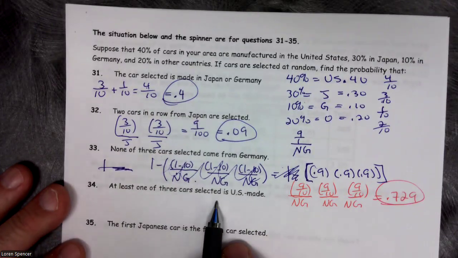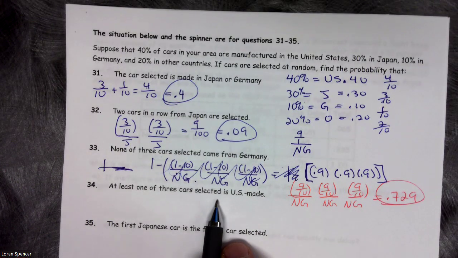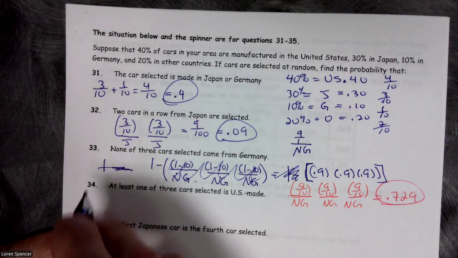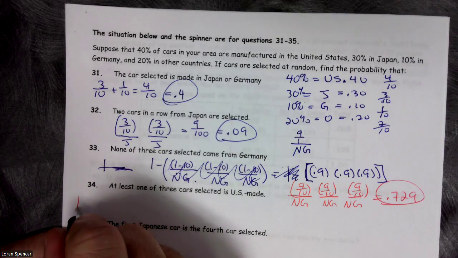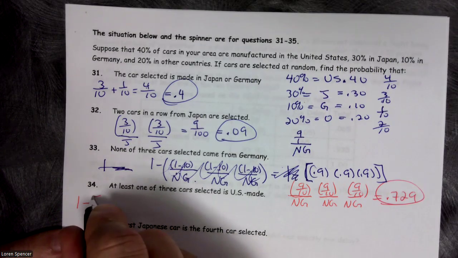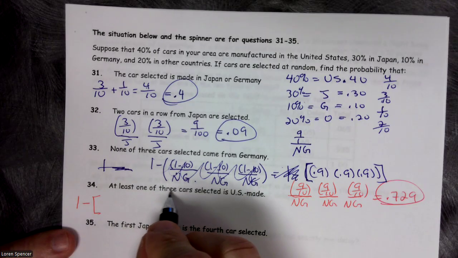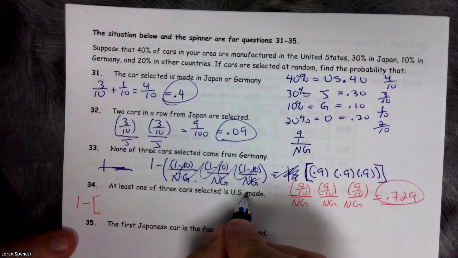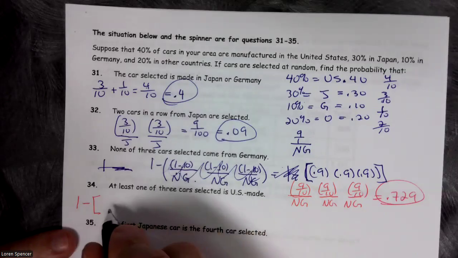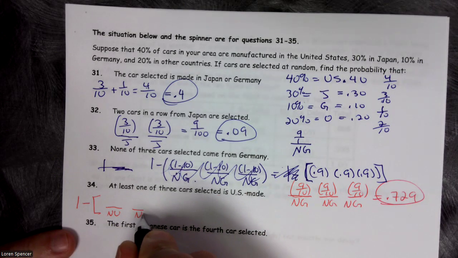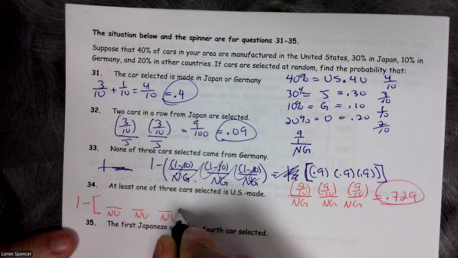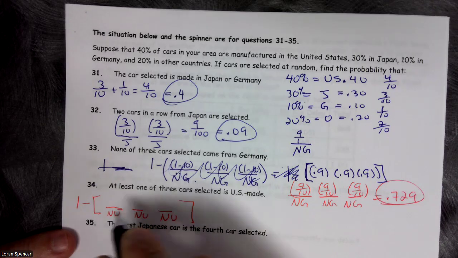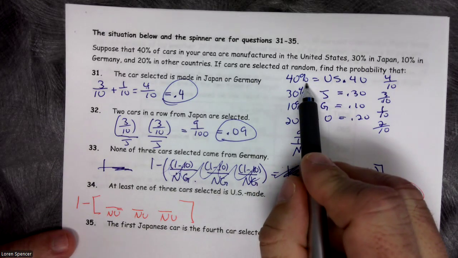At least one of the cars is US made. Okay. So at least means we have to do one minus the opposite of what they asked for. So the opposite of US means not US. So not US, not US, not US. Well, what's the probability that they're made in the US? 40%.